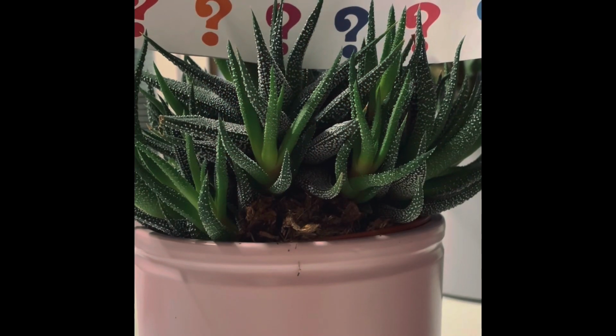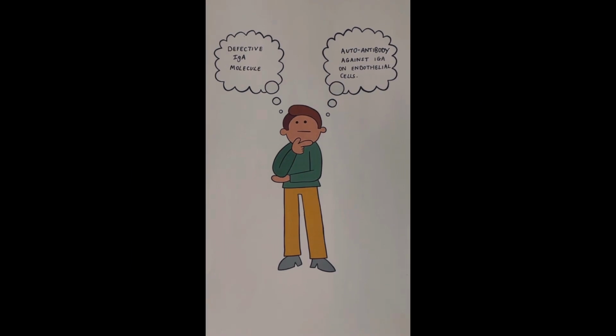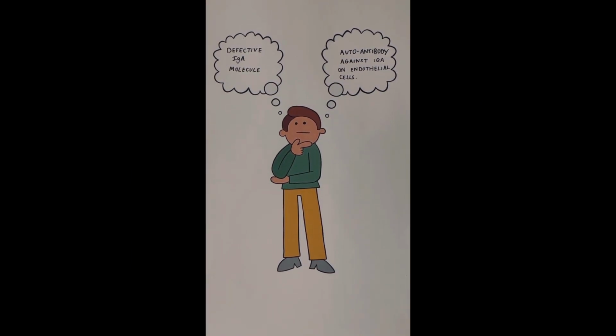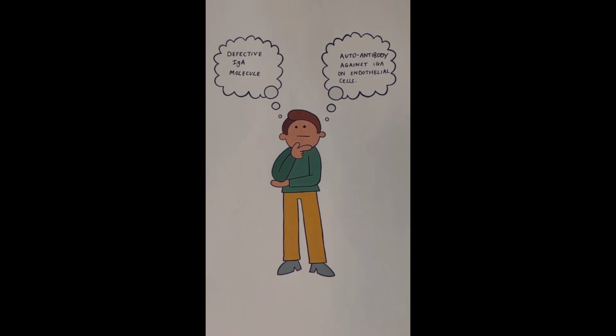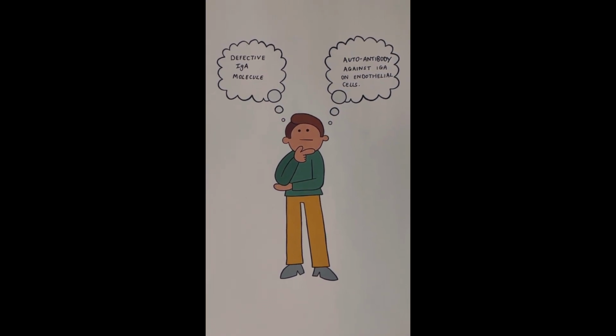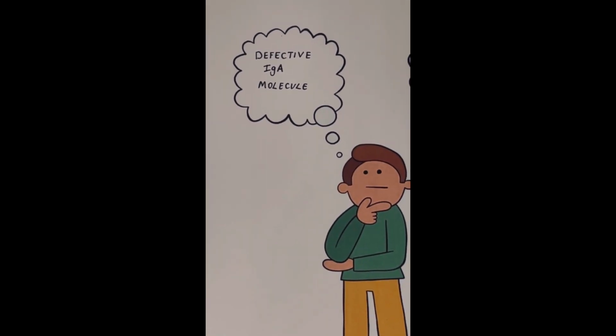What is the mechanism of action behind HSP? There are two leading theories. The first involves a defective IgA molecule, whilst the other involves an autoantibody against IgA on endothelial cells. By far, it seems that the defective IgA structure is most widely recognised. So, what is this all about?